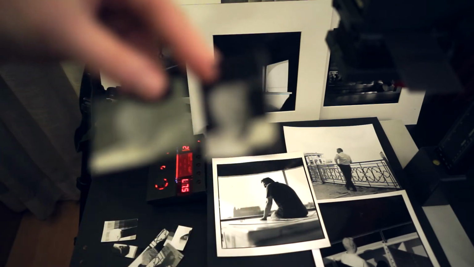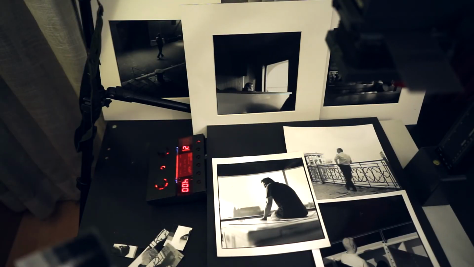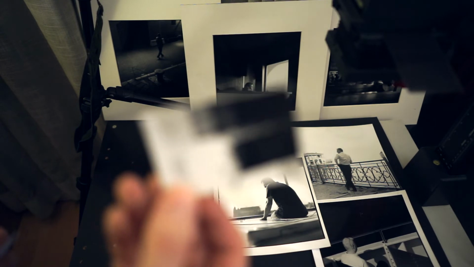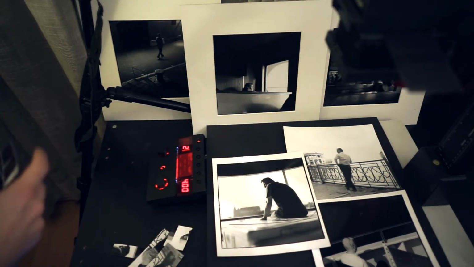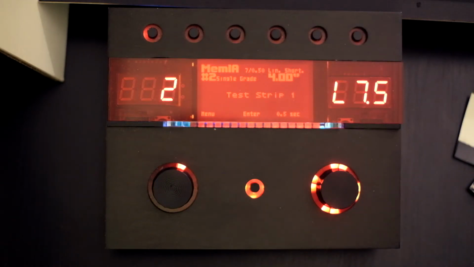Like this. This would be the distinctive mode. Anyway, you've seen it. This is the linear mode, and short means the shortest time will be my base time, which is 4 seconds. It will just go through all different times with half-step intervals.